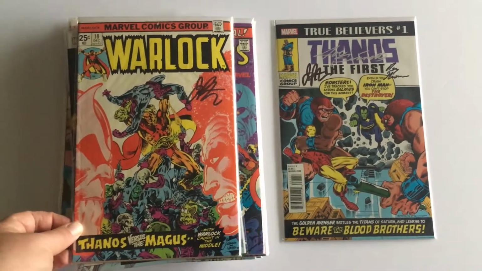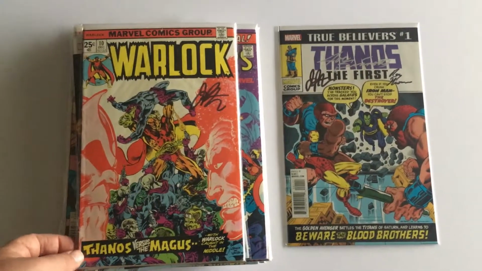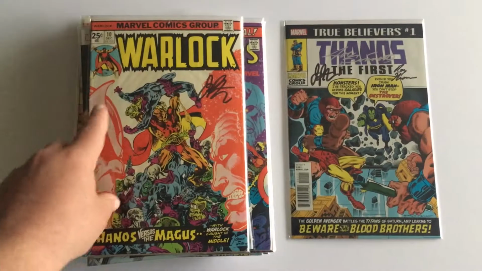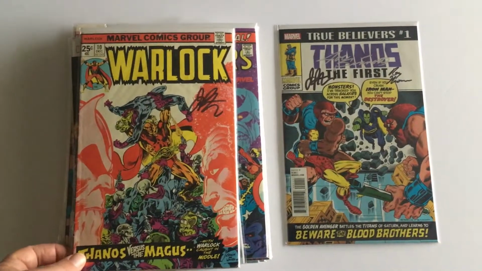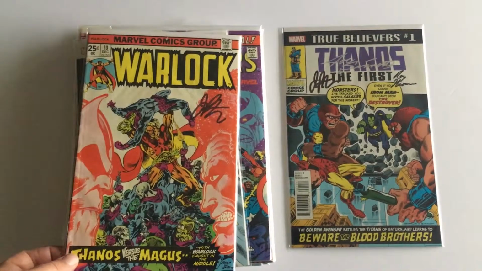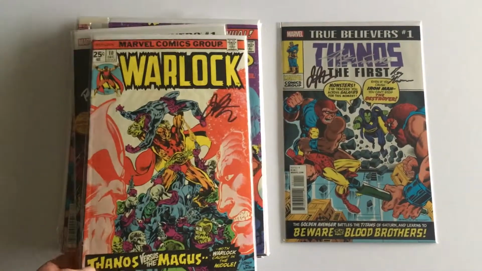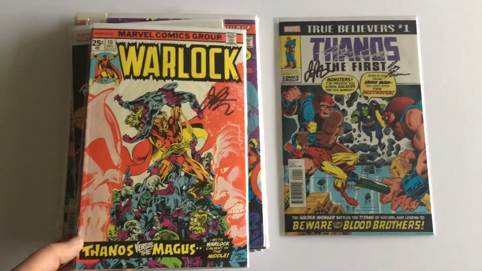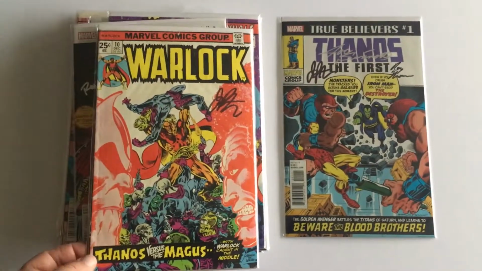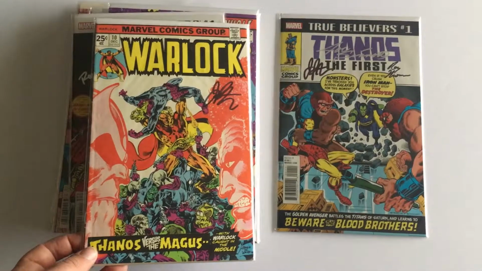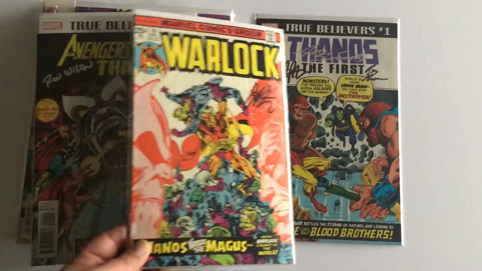But anything that Jim Starlin did, he brought Thanos along. So when he's doing Warlock, Warlock is there, Thanos is there. When he's doing Captain Marvel, Thanos is brought into Captain Marvel. And when he does his Avengers storylines for the big crossovers, Thanos is there as well. And that was really the original Thanos storyline up to Thanos' death in the late 70s.